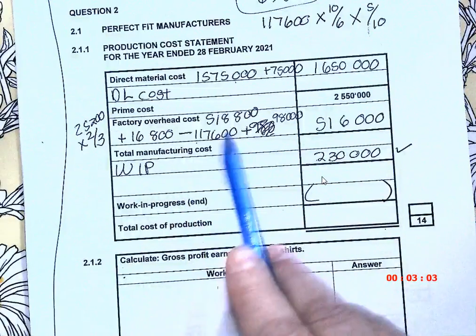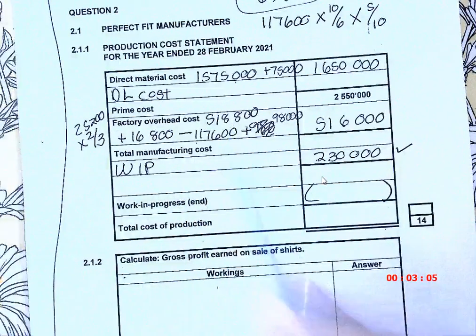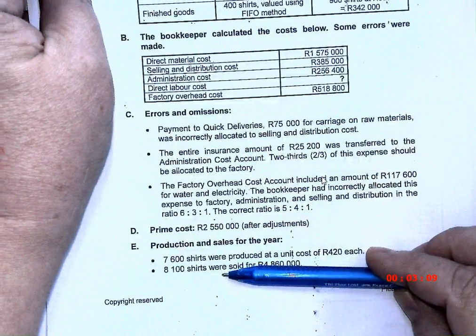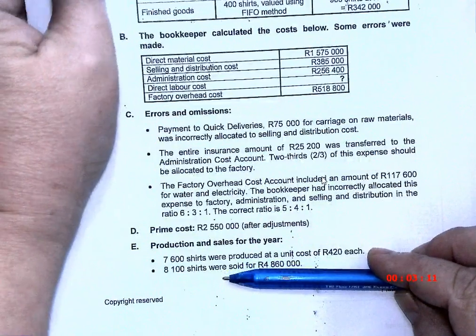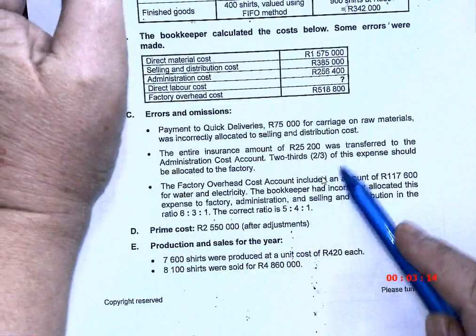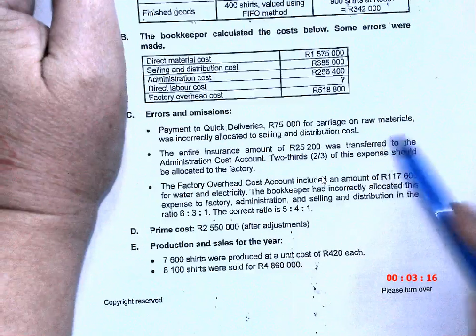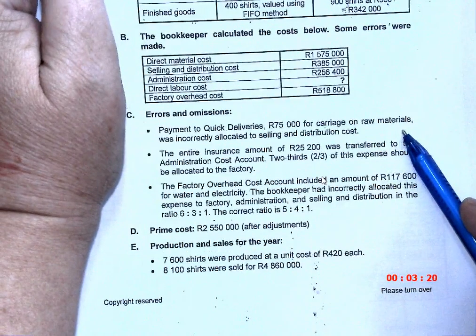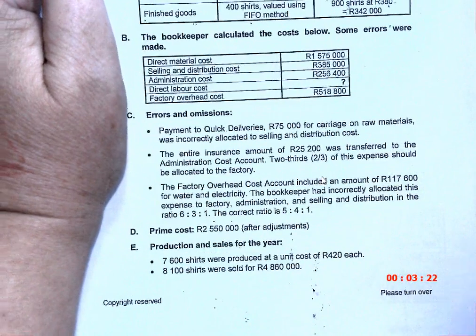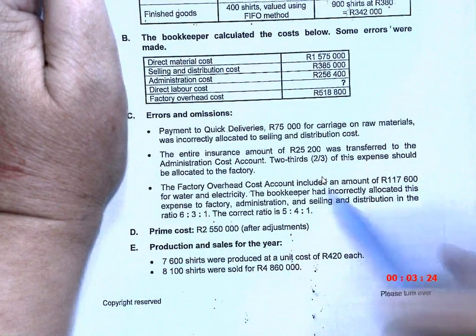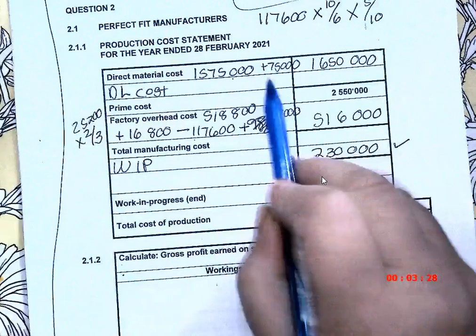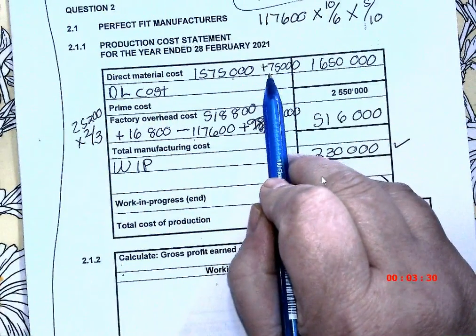So factory overheads, I put it in because I can see there's errors and omissions, meaning mistakes and things forgotten. Payment to quick deliveries for carriage on raw material was incorrectly allocated to selling and distribution cost. In other words, it's raw material, so it makes my direct material cost more.